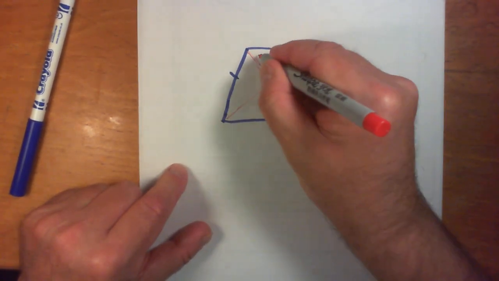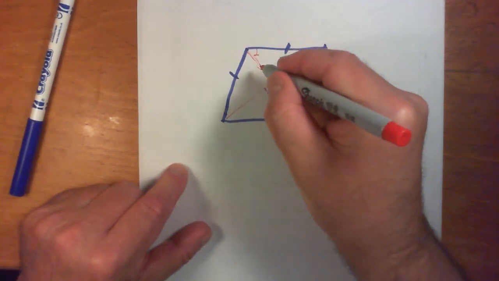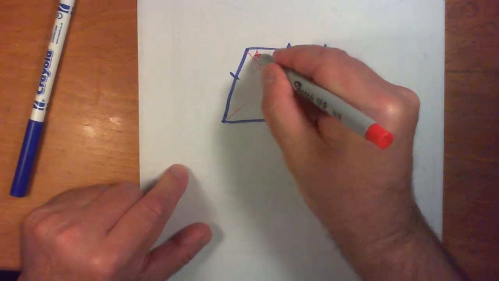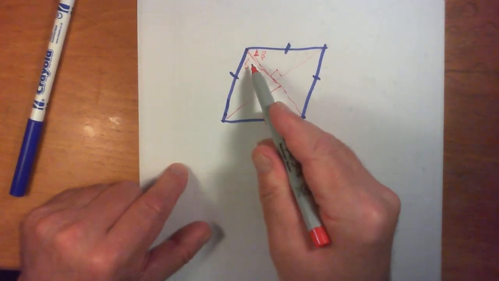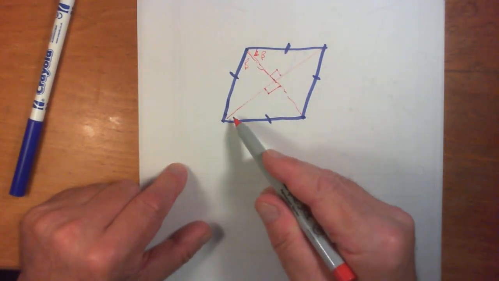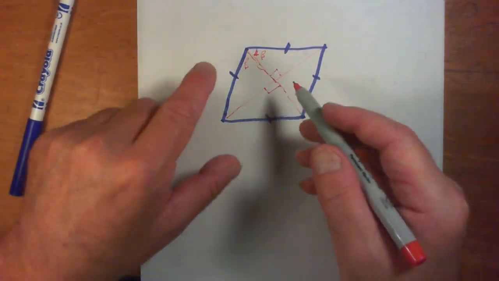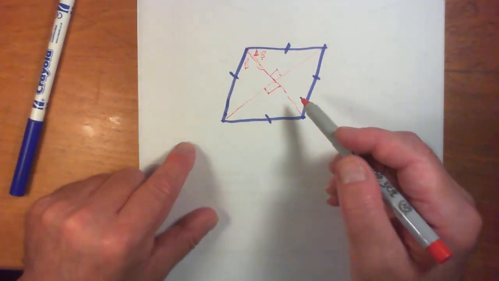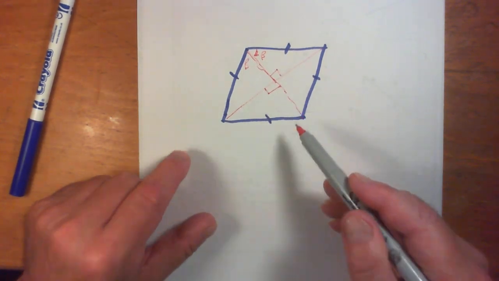And furthermore, an additional feature for a rhombus is that the diagonals bisect the angles of the rhombus itself.